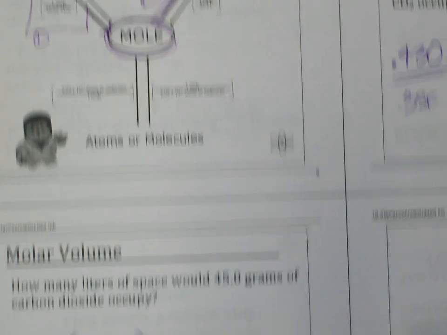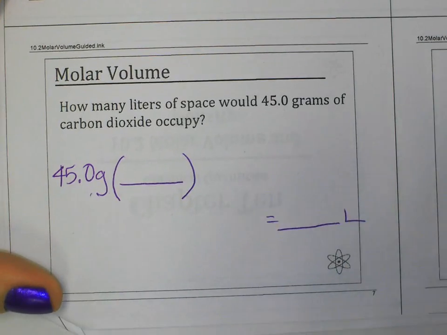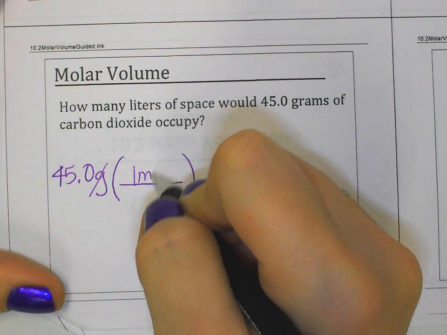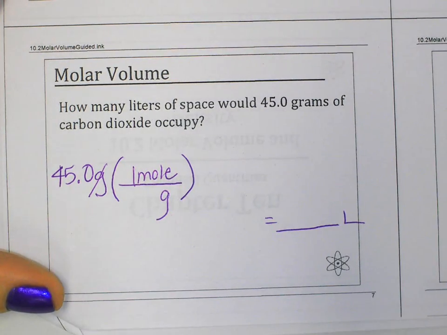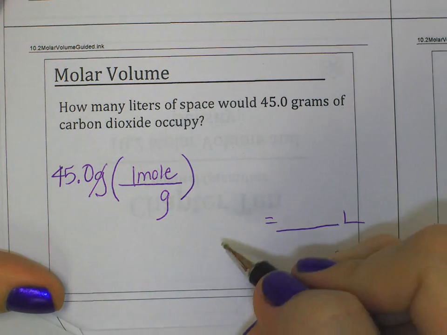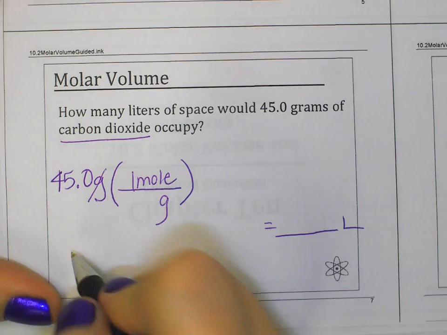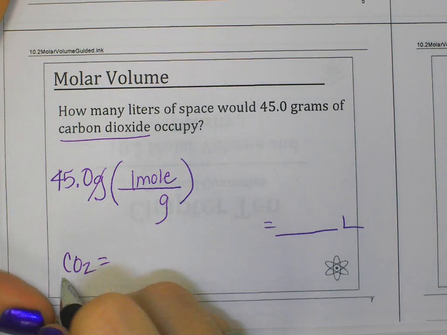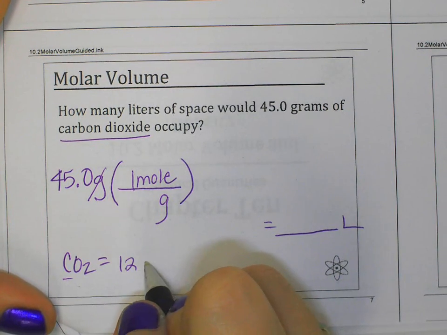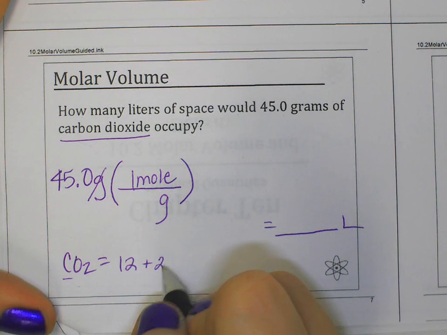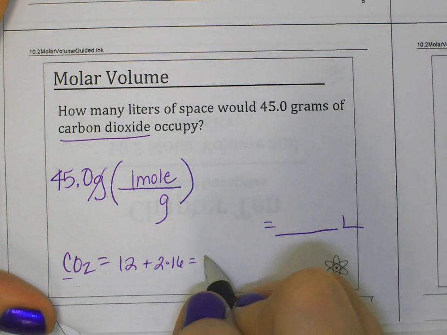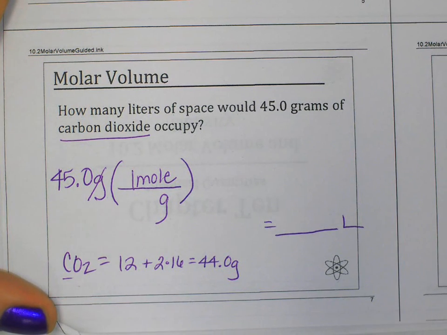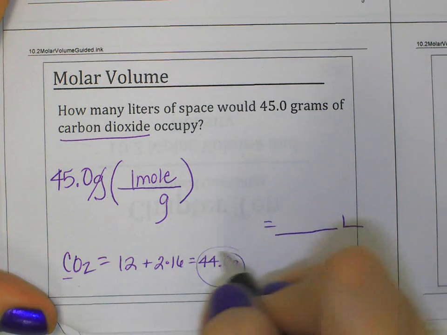So I'm going to go back through here then. You can see I want to cancel out grams, so my grams is going to go on the bottom. 1 mole always goes on the opposite side. Grams of what? Well, it's carbon dioxide. So I need the molar mass of carbon dioxide. So I've got 12 for carbon plus 2 times 16 for oxygen. And that's 44 grams. So that is the molar mass.